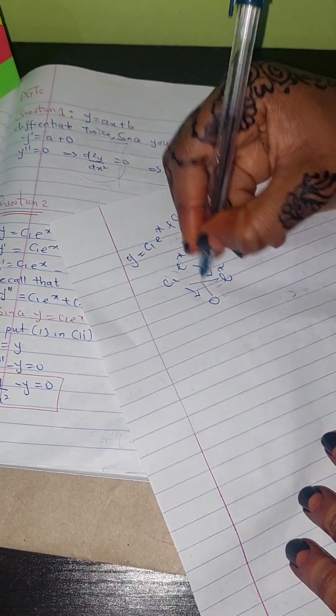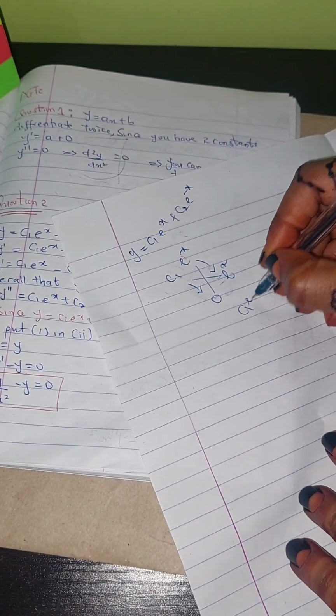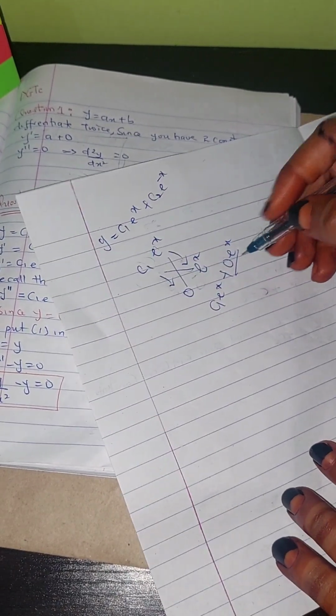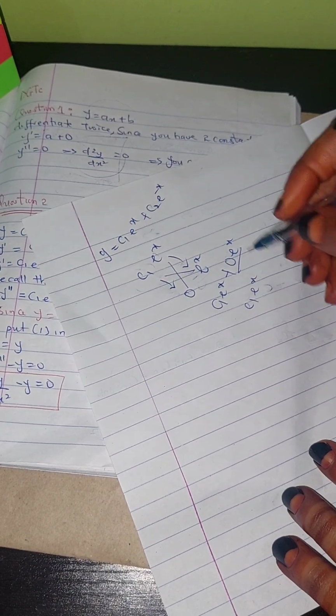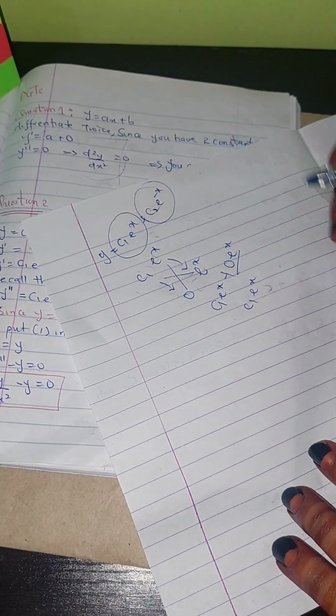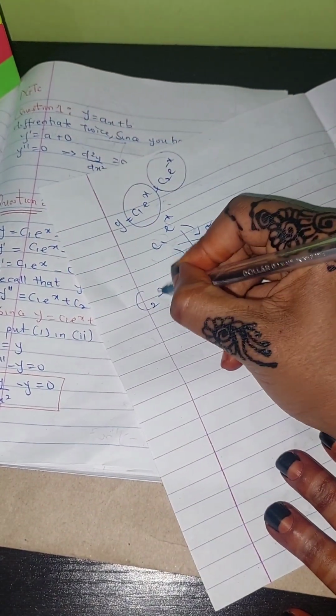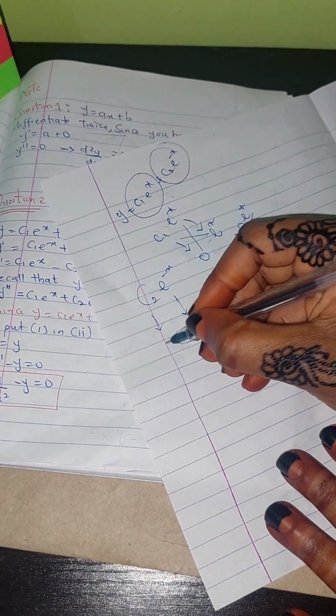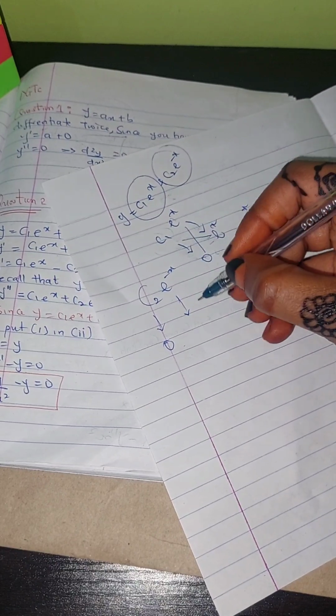Then I cross multiply. If I cross multiply, I have c1 e raised to power x plus 0 e raised to power x. Anything multiplied by 0 will give out what? 0. So I have c1 e raised to power x for the first one. Similarly, the second one, I'll do the same thing. I'll have c2 e raised to power minus x. I bring down the arrow. Differentiate c2, I have 0. Differentiate e raised to power minus x.